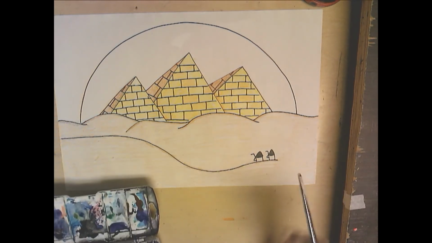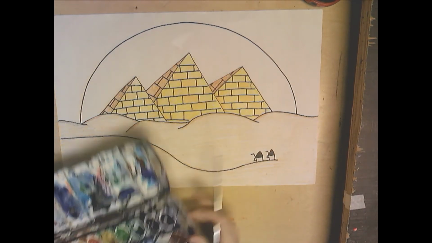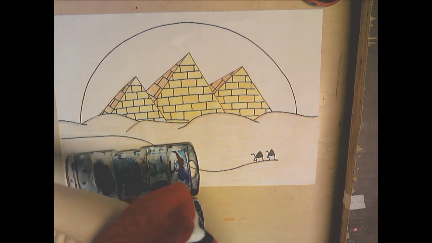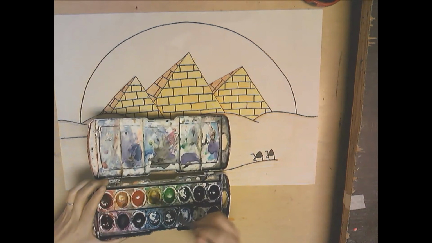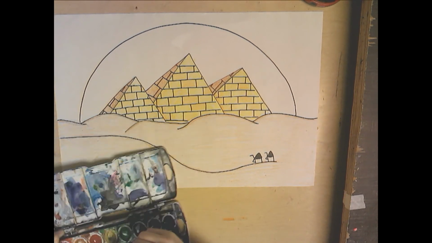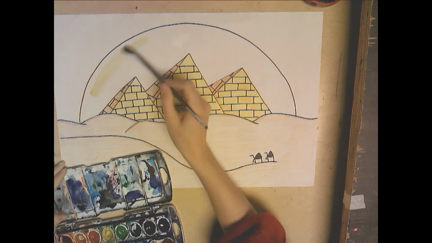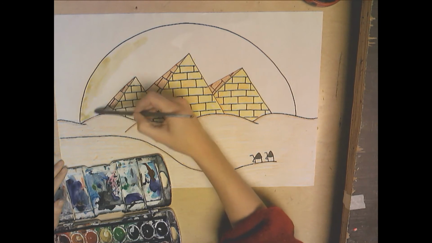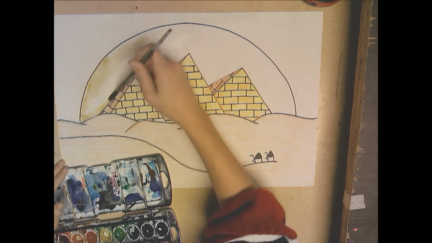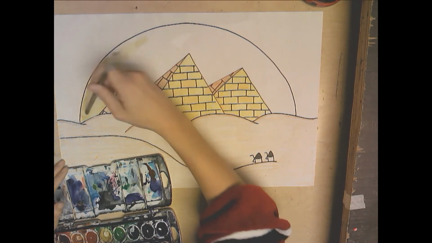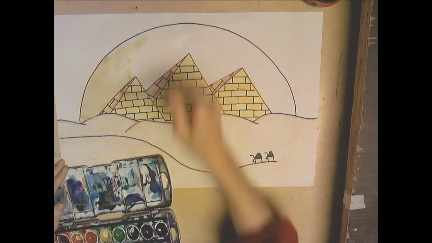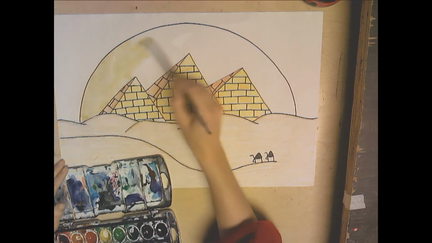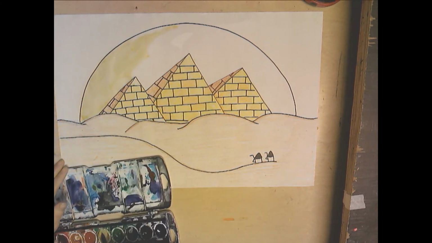Okay, so the last thing we're going to do is we are going to paint our sky. So we're going to do watercolor paints for our sky. So you need to get your brush wet, and you need to get your paint wet. So I'm going to start here with the sun, and I'm just going to paint this yellow. And go really slow around your edges so you don't get it accidentally inside the pyramids. Now if your sun is smaller, then you would just paint the smaller sun.